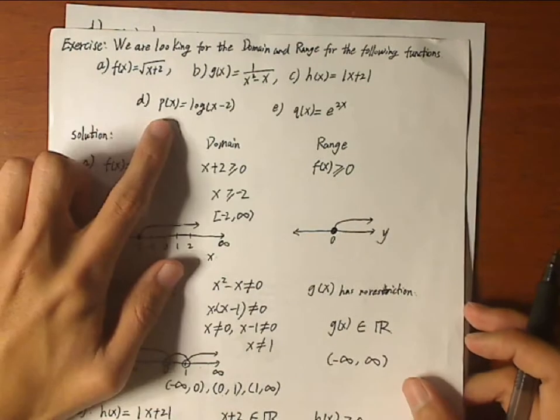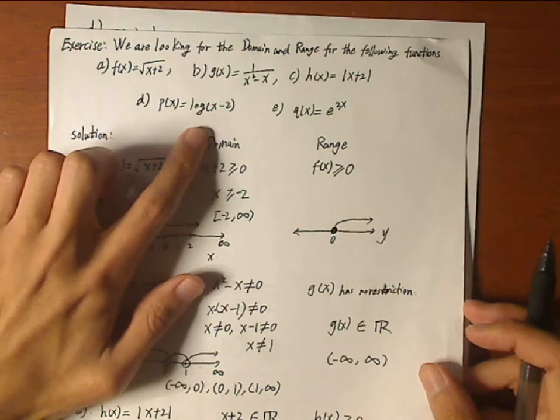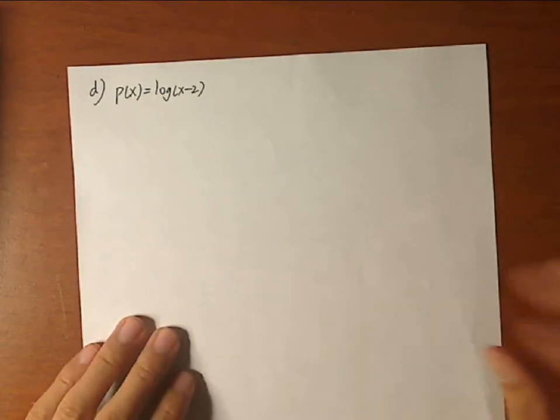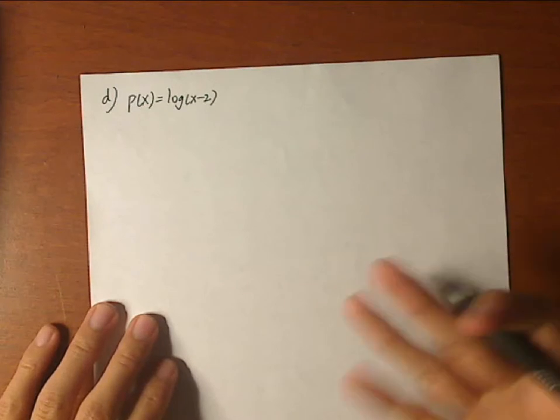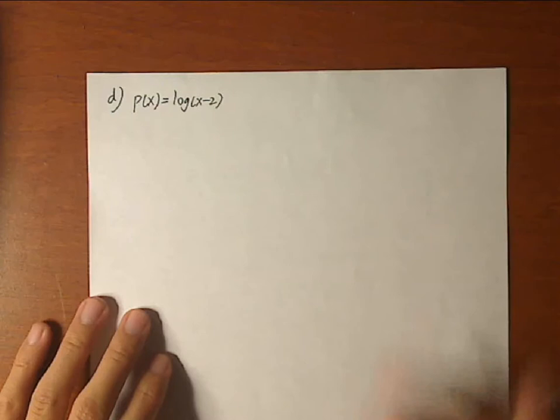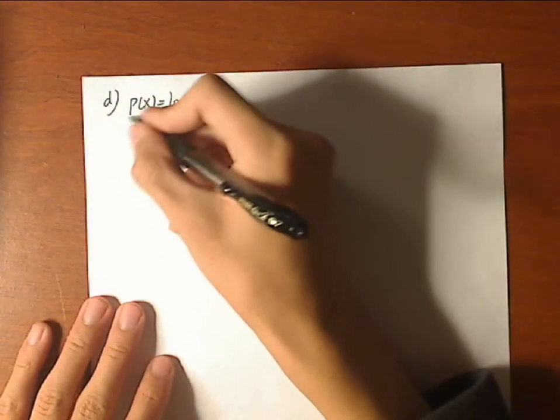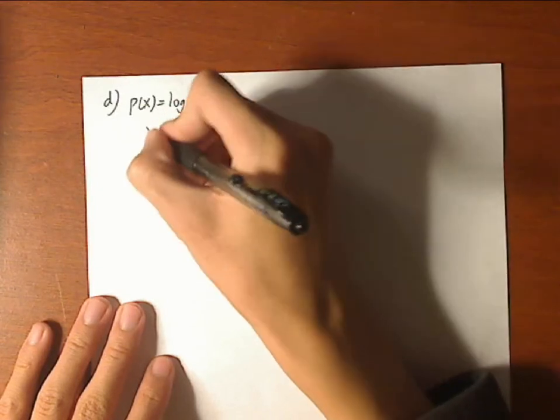So number 4 is p of x equals log of x minus 2. It's a log function. I typically like to show it in the exponential form, assuming I'm using y instead of p of x.